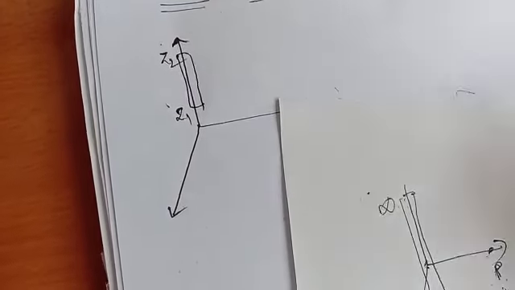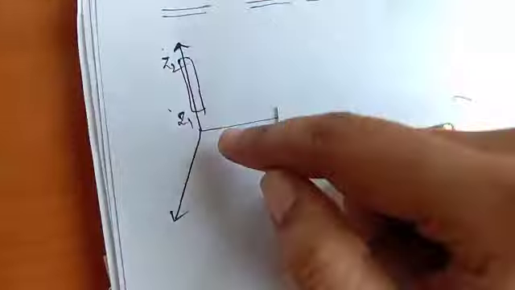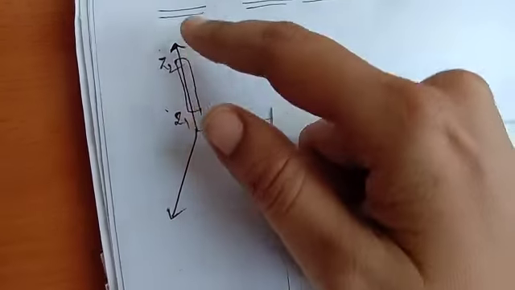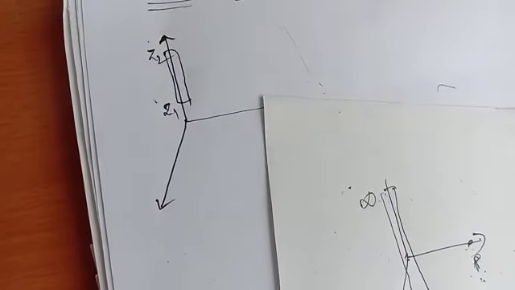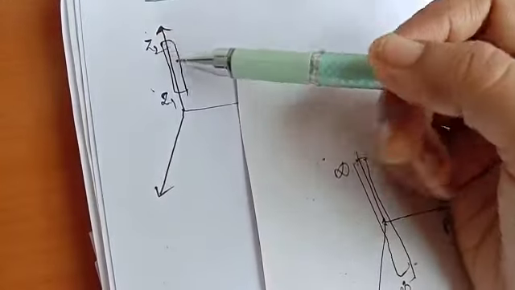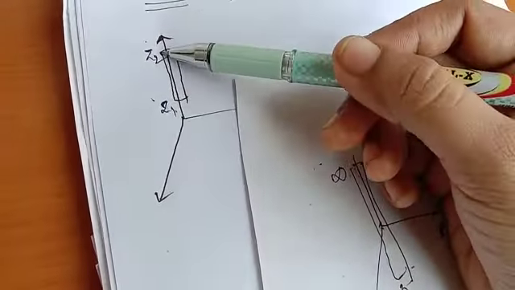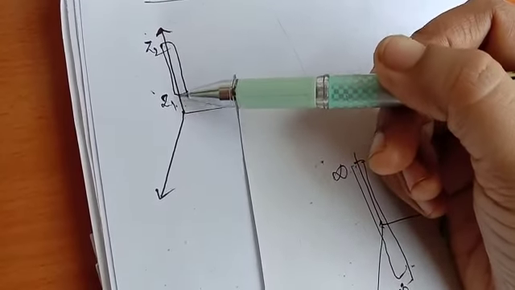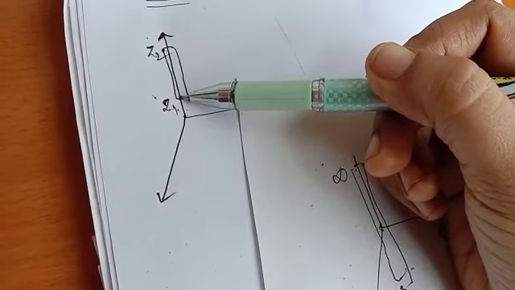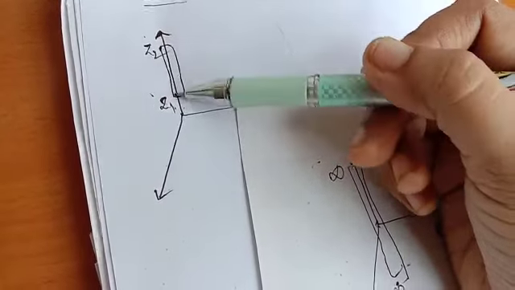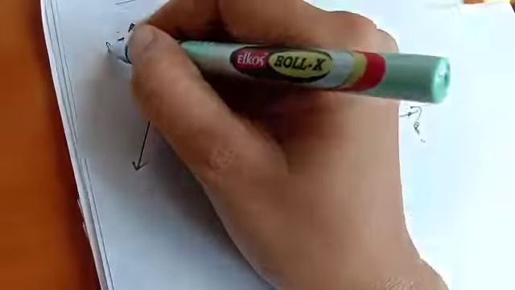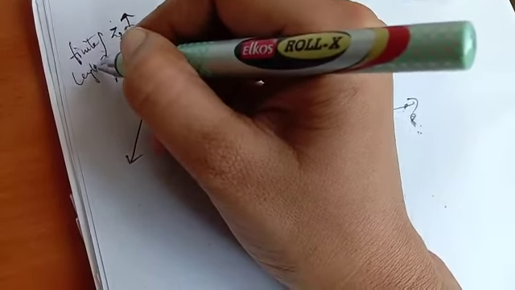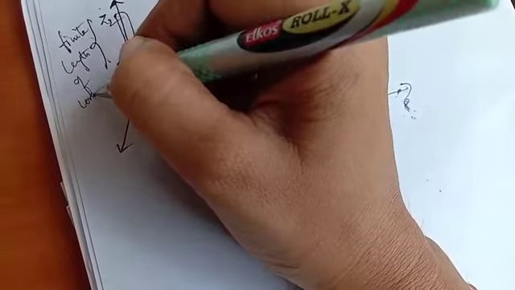So here we are considering a finite conductor. We are not considering from 0, we are considering at some certain height from z1 to z2. That is why the current carrying conductor limits will be from z1 to z2. Instead of taking 0, we are taking from some point to some point. This is the total finite length of the conductor.